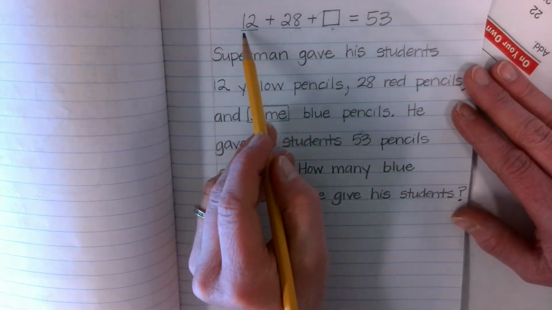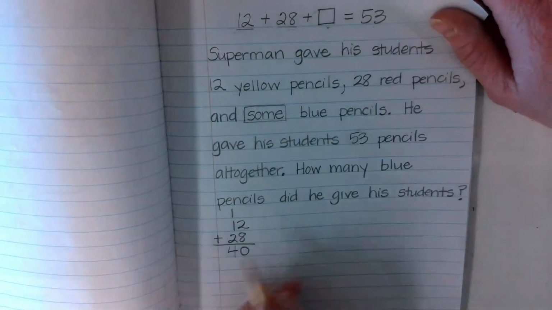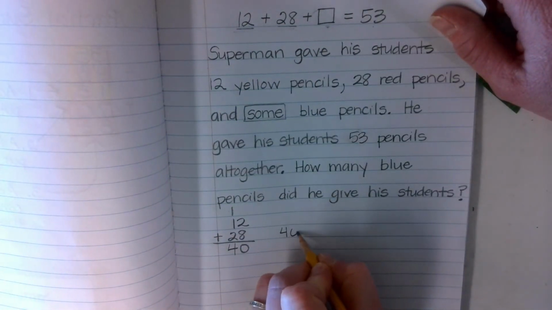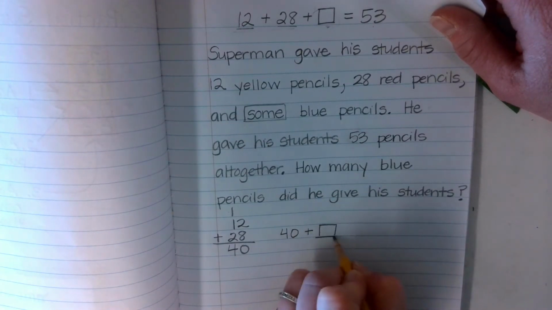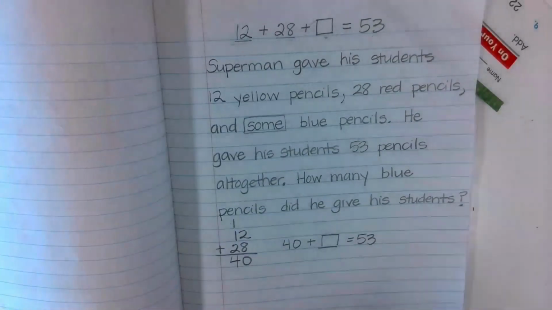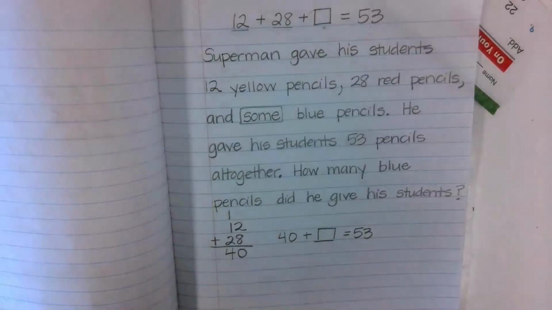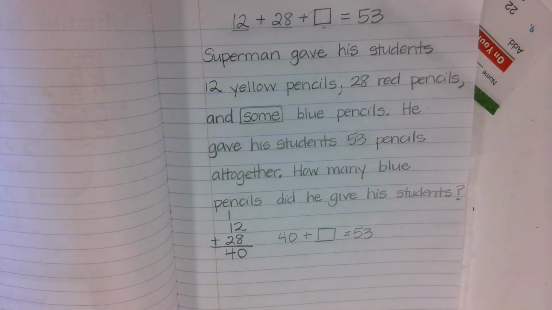So I've got to figure out 40 plus what is 53. Now I can rewrite that. I can say 40 plus box equals 53. Do you see what I did there? I just added, we put our sum. 40 plus box equals 53. Are we okay with that? What is our last step? What do we need to do now? Get what the box is.